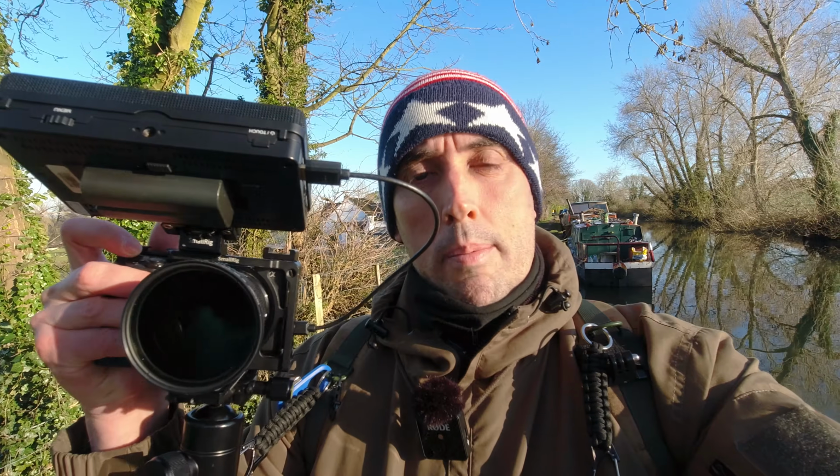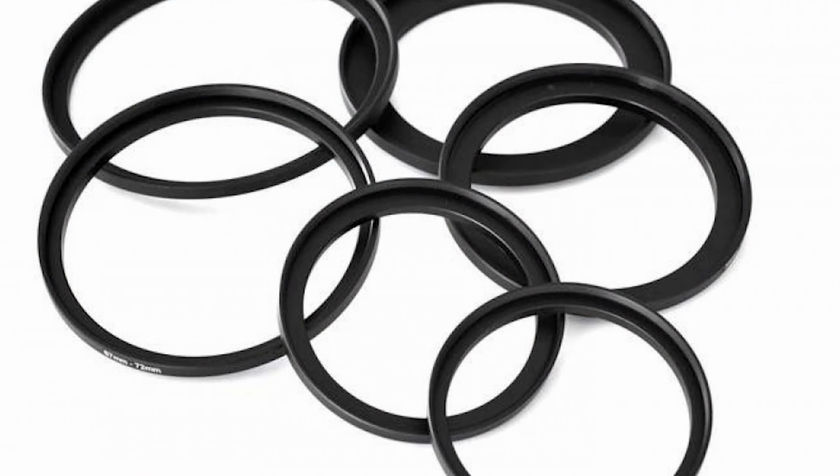But how do you make it fit? Well, the simple answer is you buy these cheap step-up rings. They cost about £5 each. So one variable ND filter can fit onto multiple lenses. Just make sure you don't buy a small one, because then you can't put it on a larger lens. If you've got a larger variable ND filter, you can put it on a smaller lens, but not the other way around. So that's a great money saving tip for you guys.